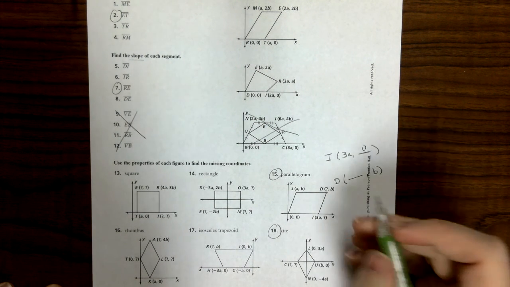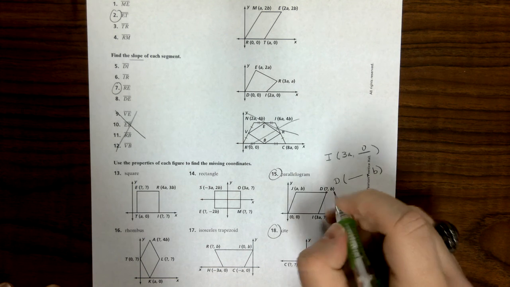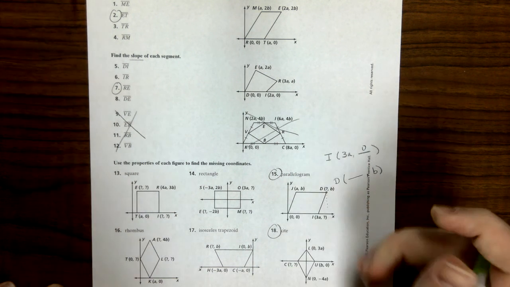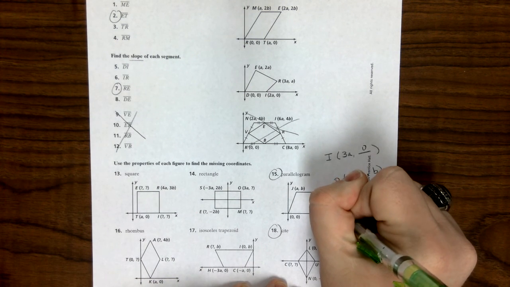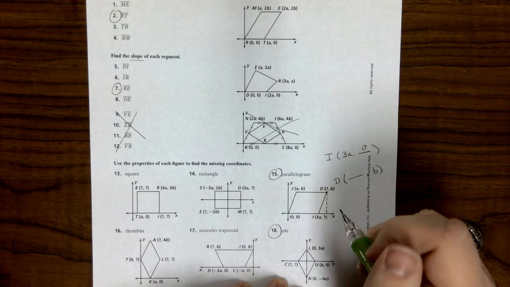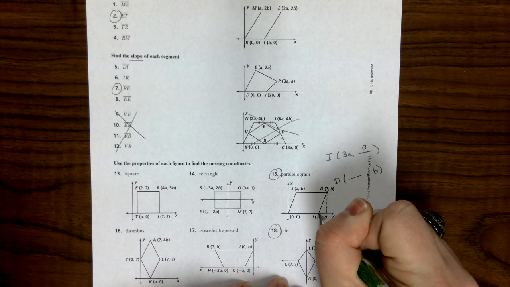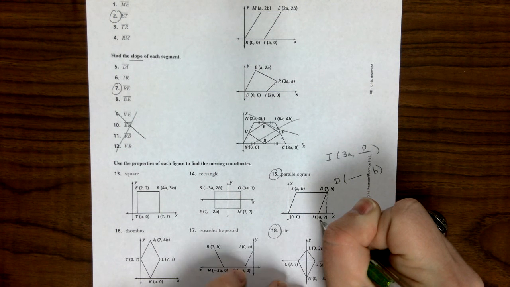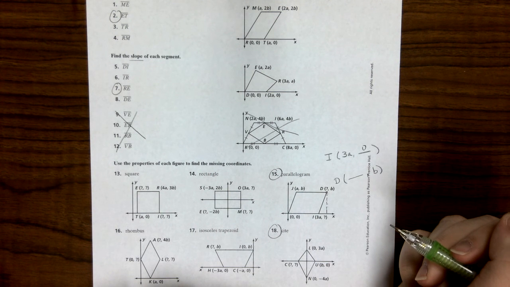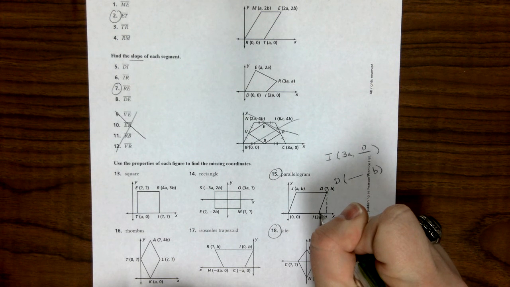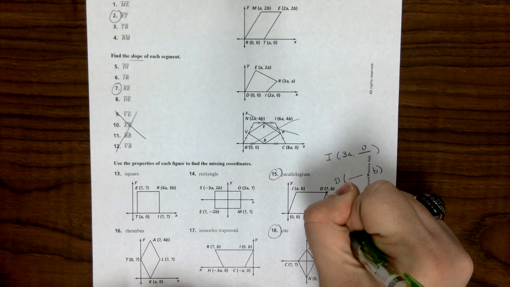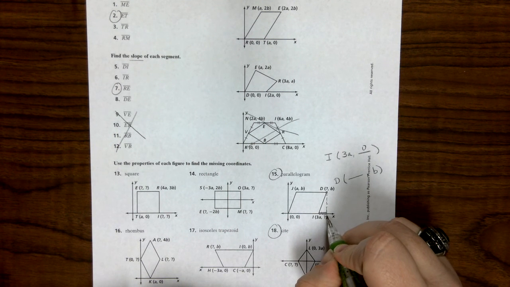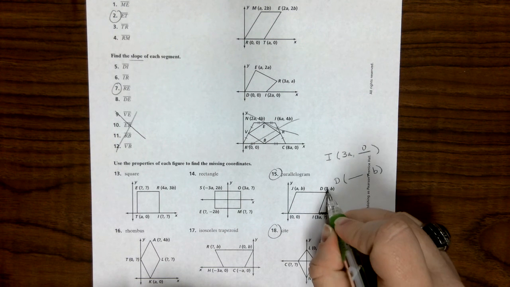Well, if we draw a dashed line straight down like that, we're past the point I, which has an x at 3a. Okay? This distance right here, we need to find what that is, and we can add it to the 3a, and that will get us our x coordinate.